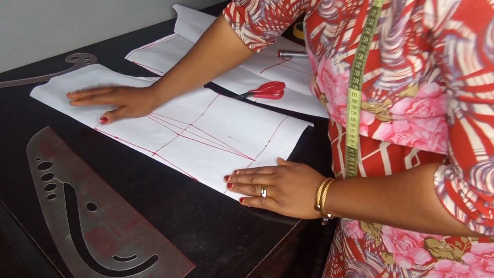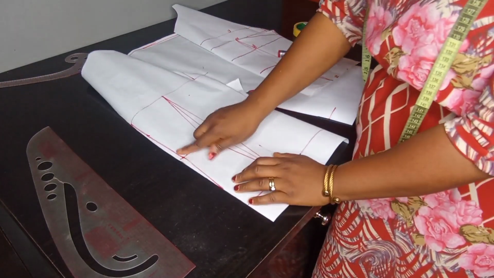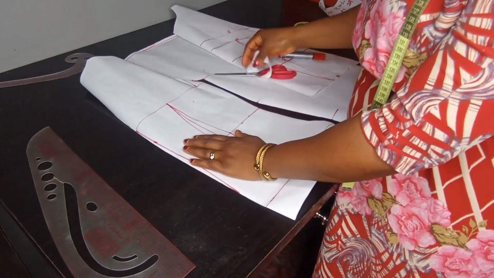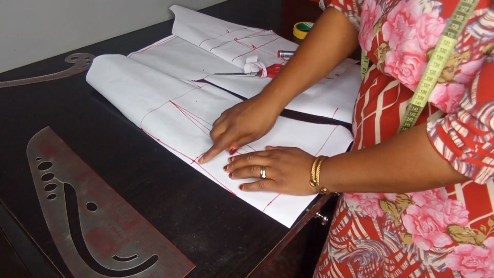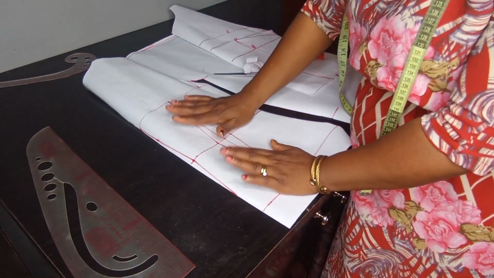Okay, so that is it. I'm going to be leaving this point because I'm not cutting it out yet, because I'm just going to leave it as my basic pattern.